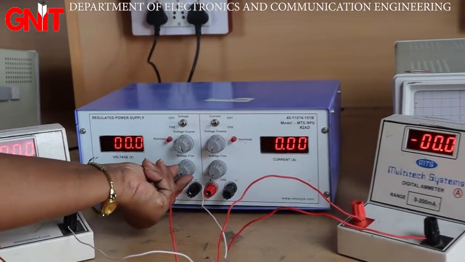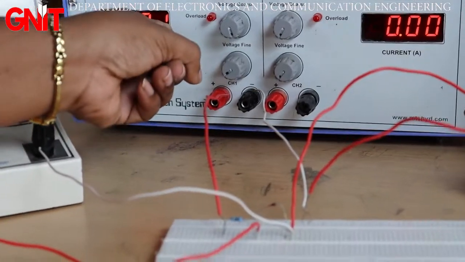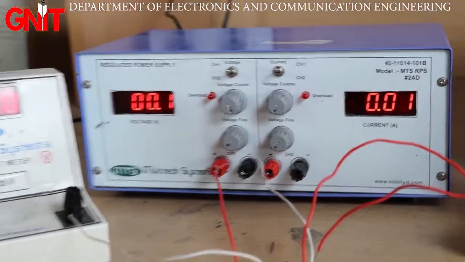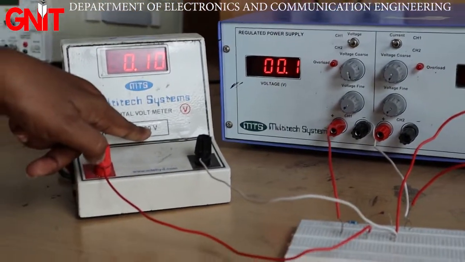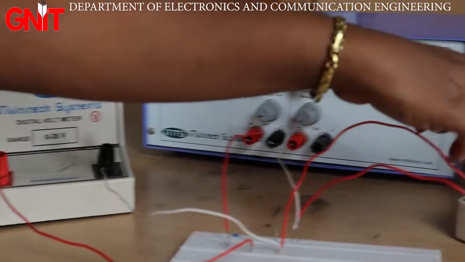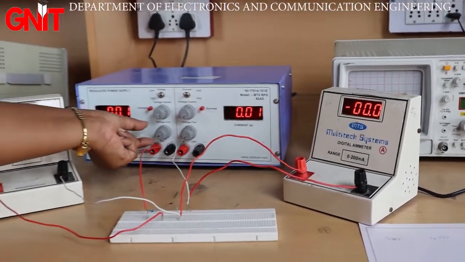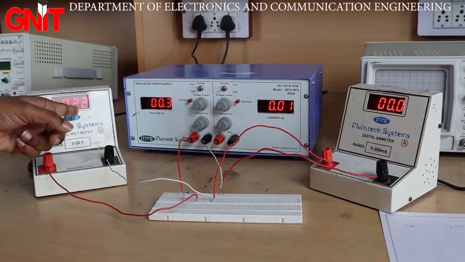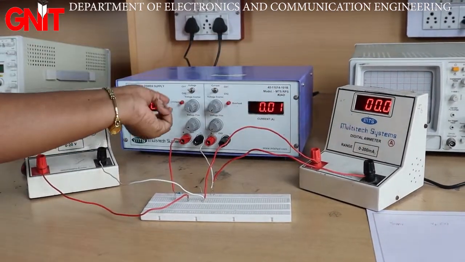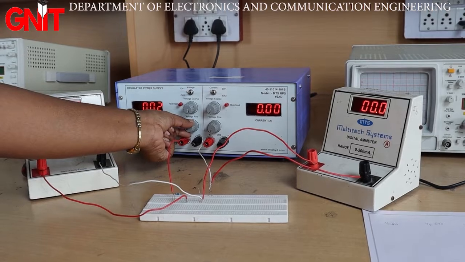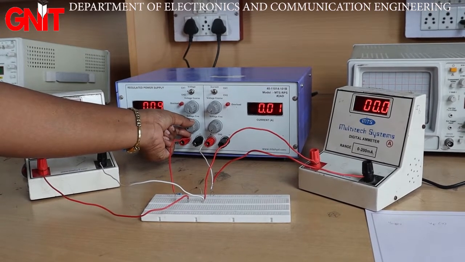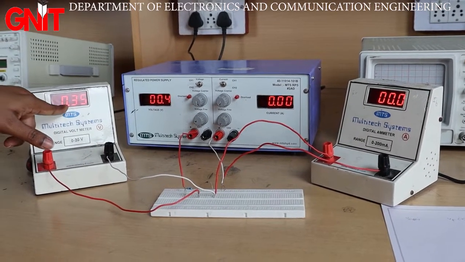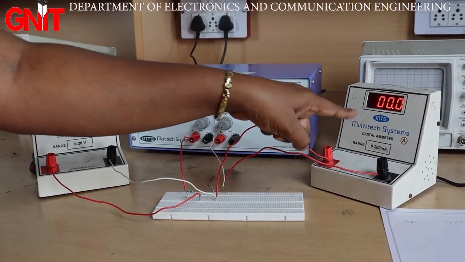So change this voltage. For 0.1 volts external voltage, there is 0.1 volt and there is no current, and still you increase this to 0.2, 0.3, there is no current, that means current has not started. 0.4, 0.35, there is no current.